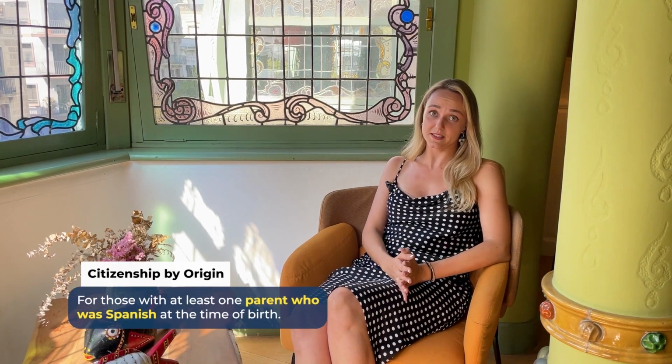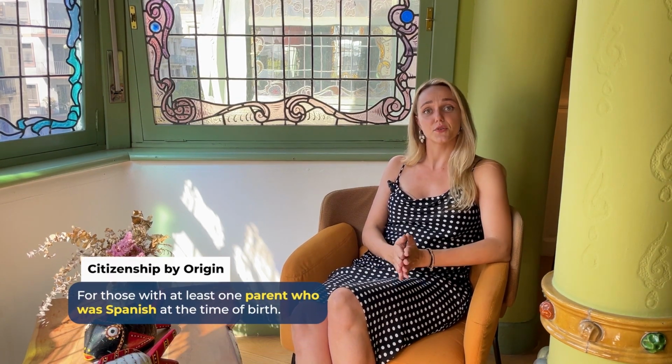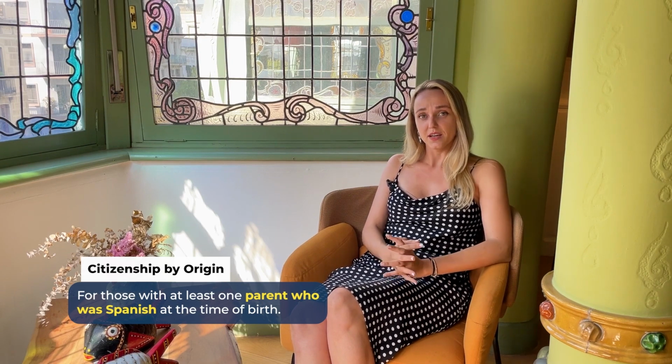Okay, so there's 3 main routes to access Spanish citizenship. The first one is citizenship by origin. That means that you are considered originally Spanish. It only happens when one of your parents was Spanish at the time you were born, or if you and your parent were born in Spain, even if your parent is not holding Spanish citizenship.